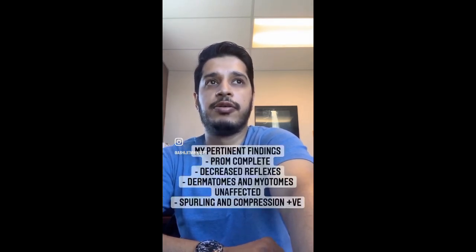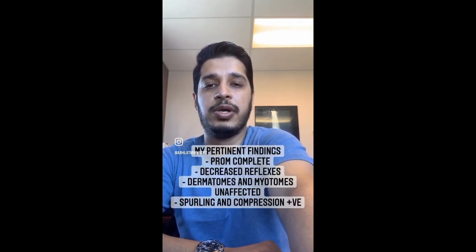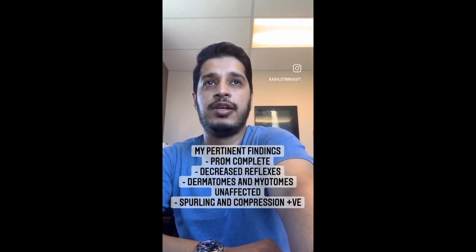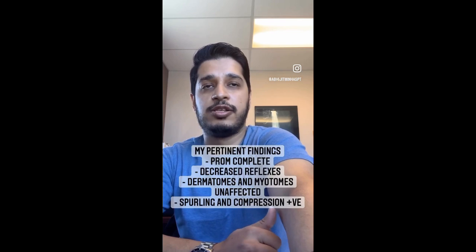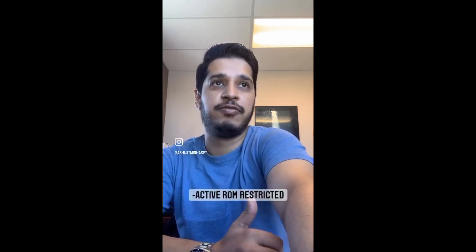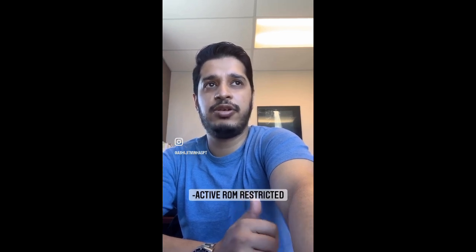So in my own examination, the pertinent findings were decreased reflexes in the arm: the bicep reflex and the tricep reflex were all diminished. Now that I'd seen him after a few days, the symptoms were a bit better. But the classic sign again was that his passive range of motion was complete and active was really restricted, roughly about 30 to 40 degrees in flexion, likewise in abduction.